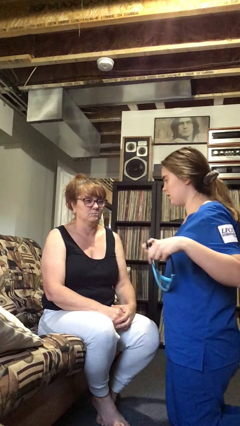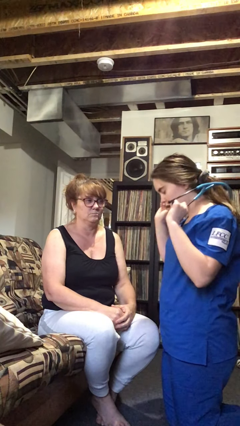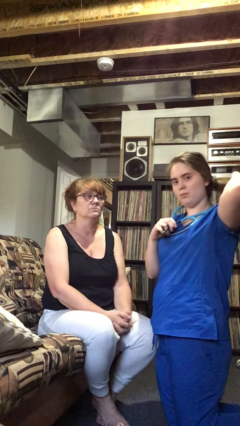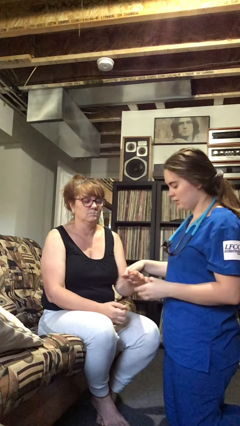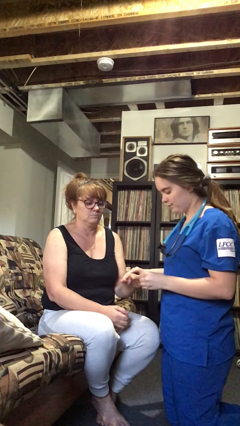I hear equal rate and rhythm while listening and palpating the radial artery. Everything corresponded. Next, I'm going to inspect the nails, and I'm going to check capillary refill.